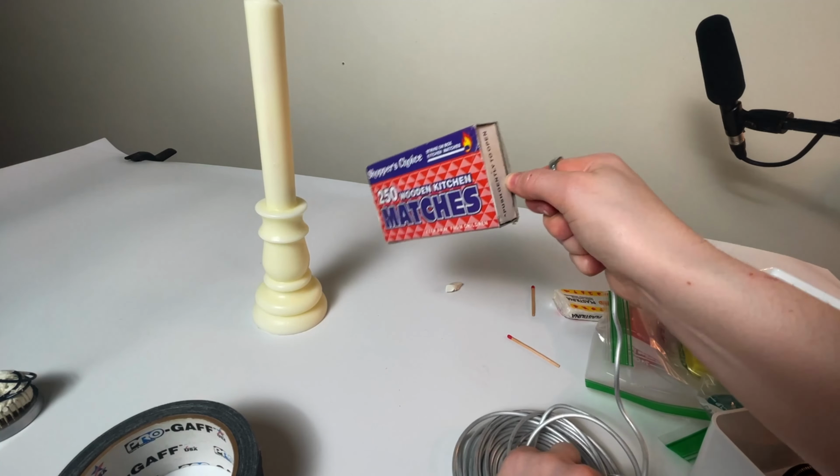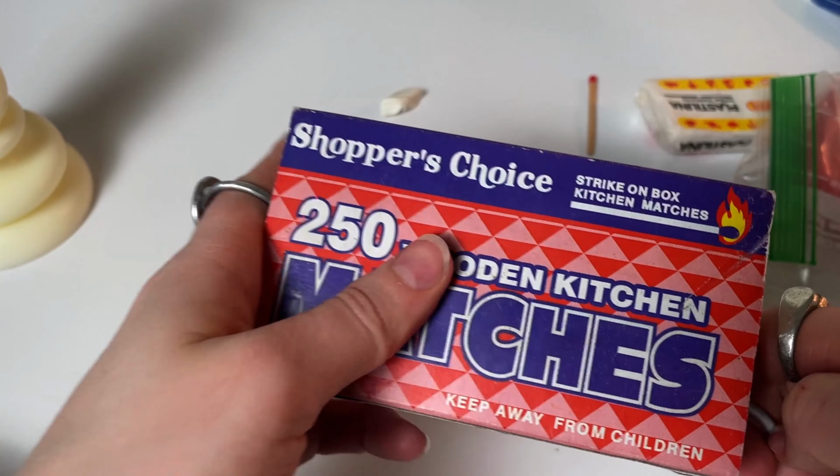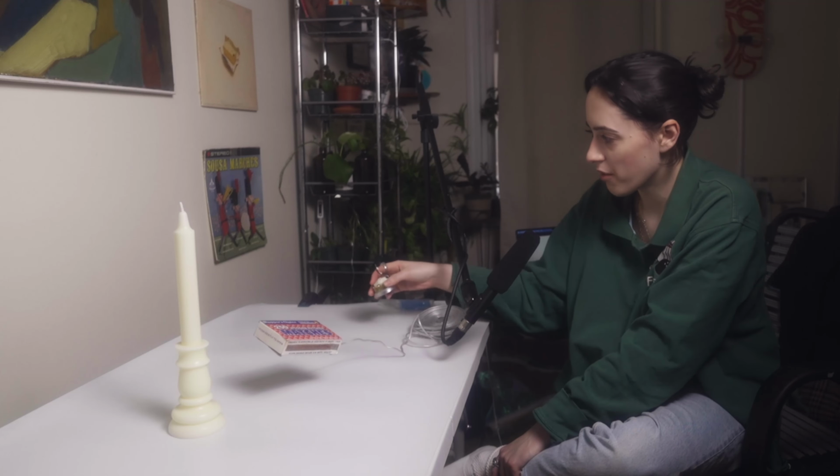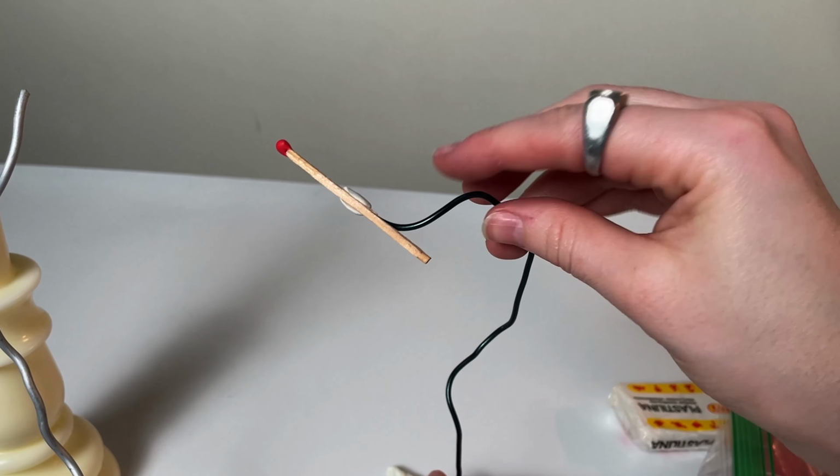It is time to animate. We have our candle, we have our matches, and I've rigged up the matches here. I taped this wire on the inside of the box and then slid the matches in. And then I have this little rig ready to go when I animate the match flying out.